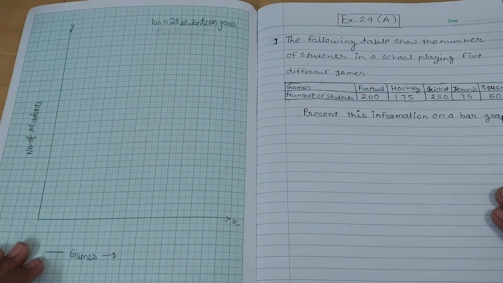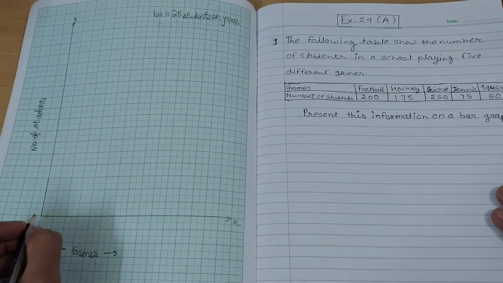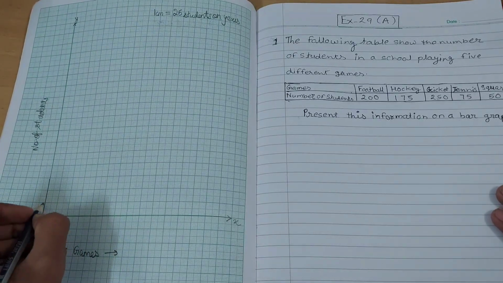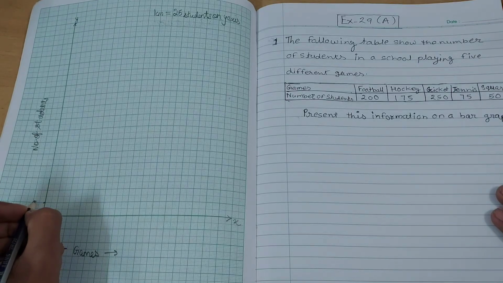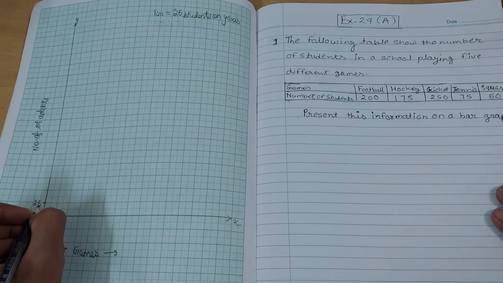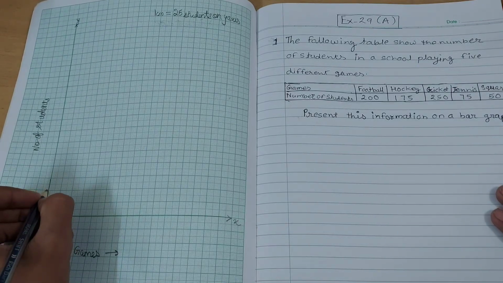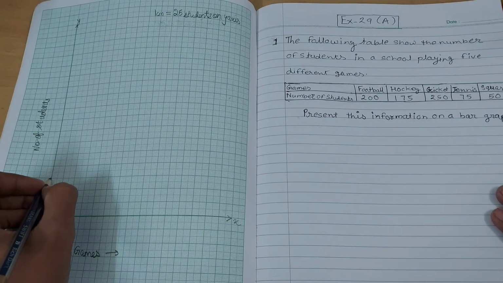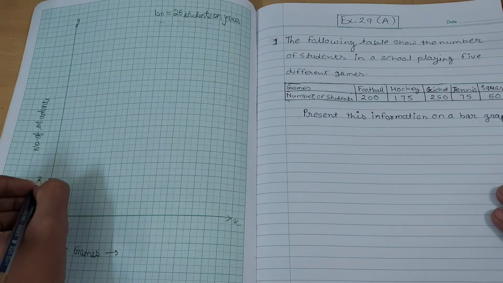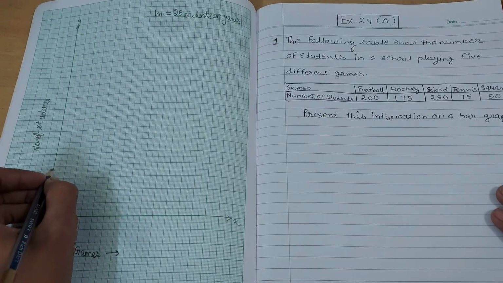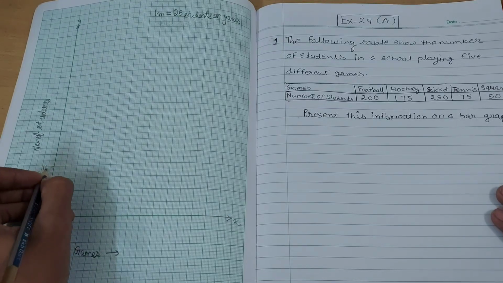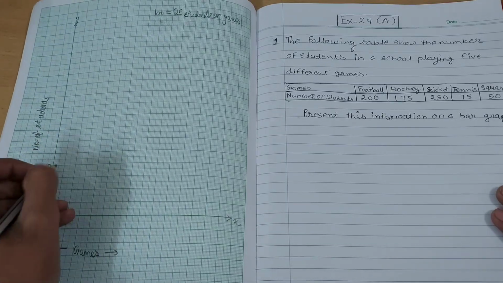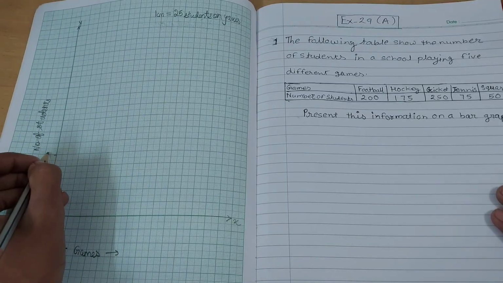Now it is giving us a clear idea that if I begin from 0 here, then the next block after 1 centimeter will be 25, then 50, then 75, then 100. Like this I can extend this. Now I have 125 after 100.